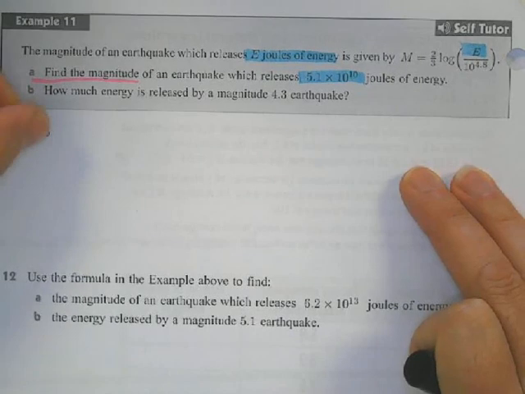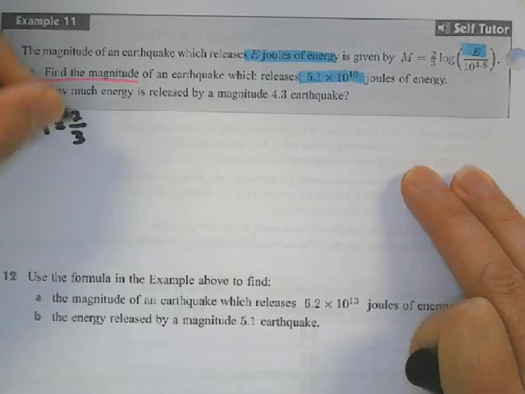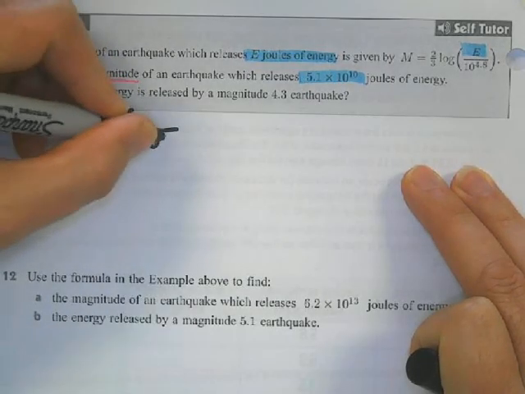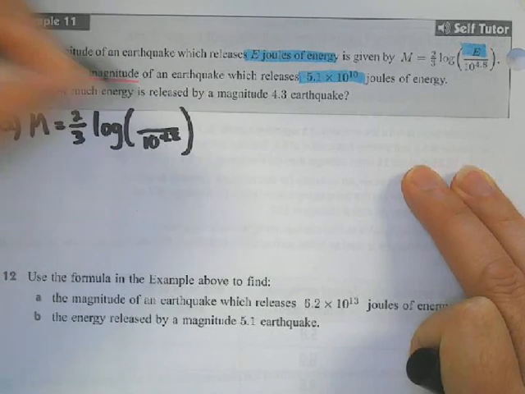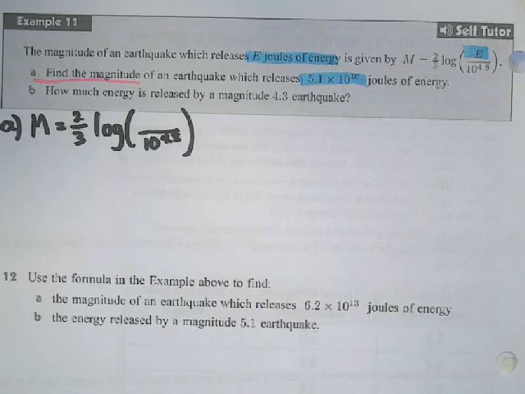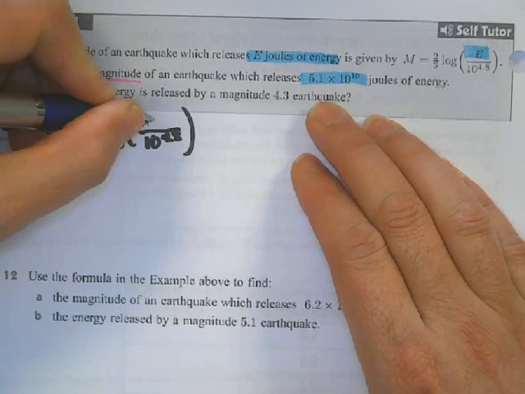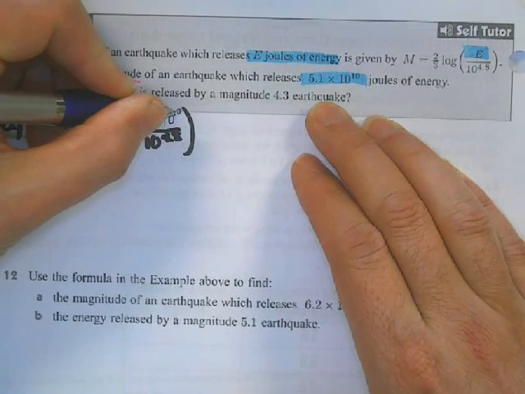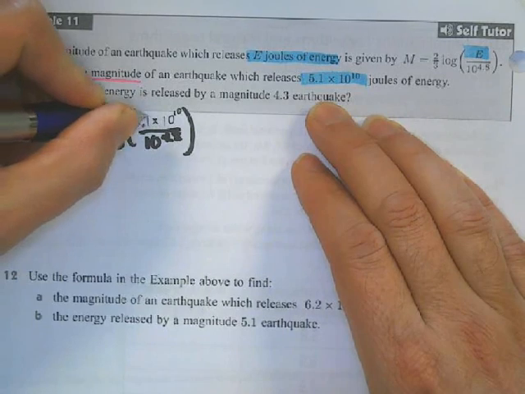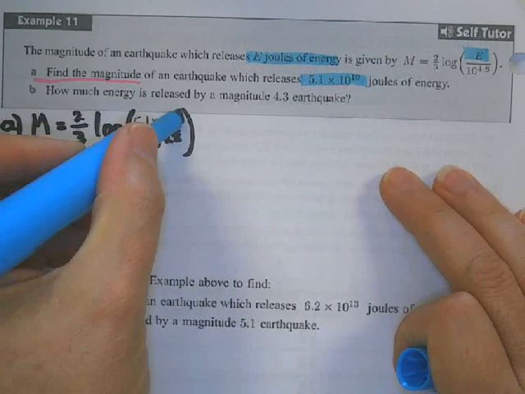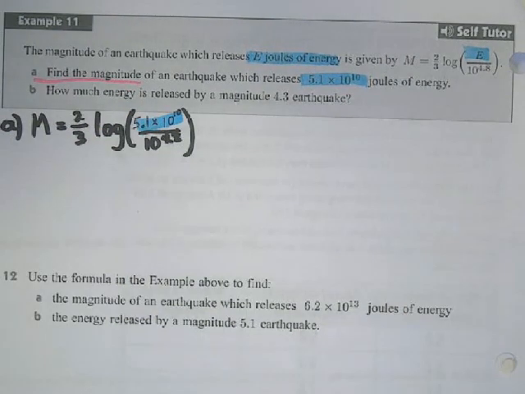So M is equal to 2/3 log of E over 10 to the power of 4.8, and E is 5.1 times 10 to the power of 10. That's this value here. So we plug it into the calculator, and some people were having difficulty doing this, so I'm going to show you on my calculator exactly what to do.